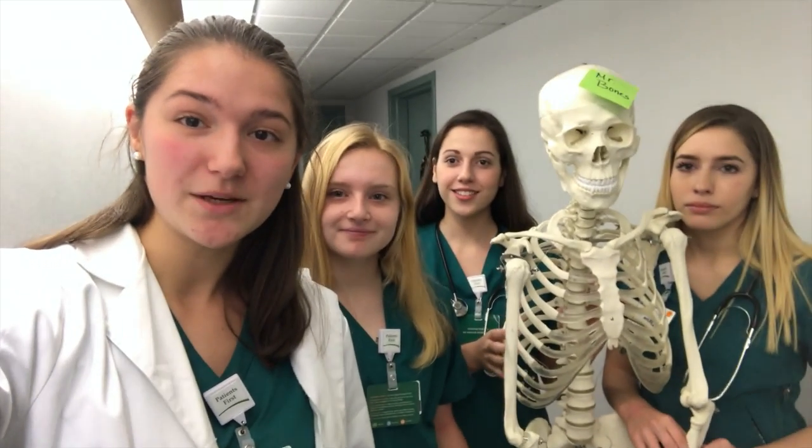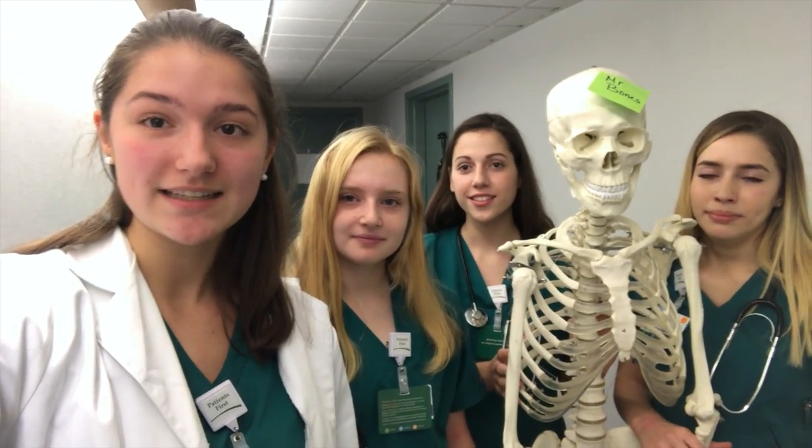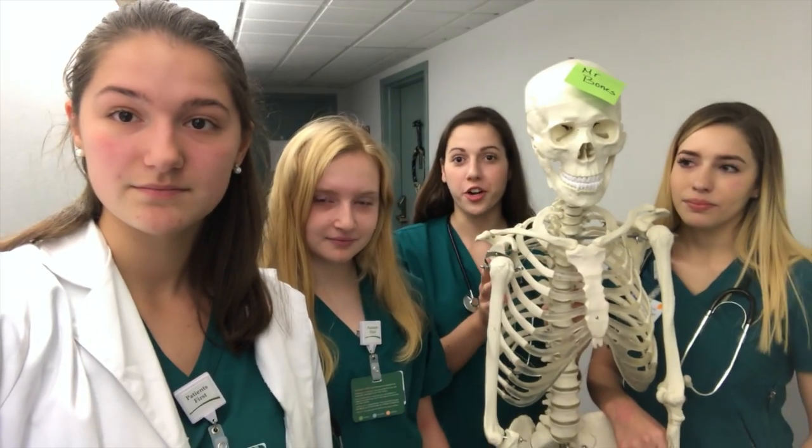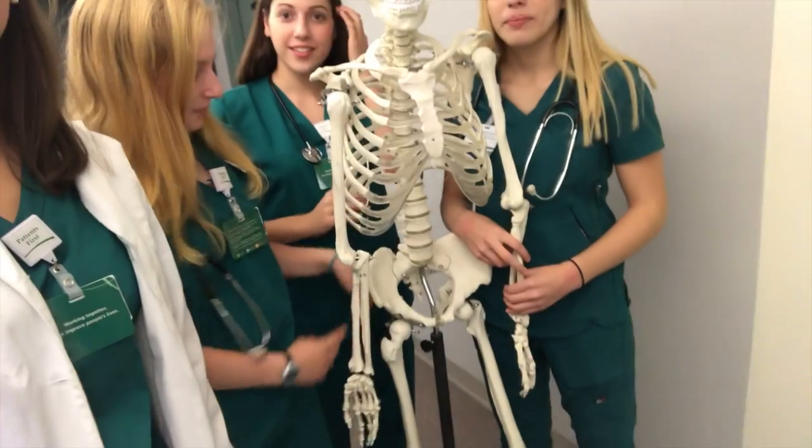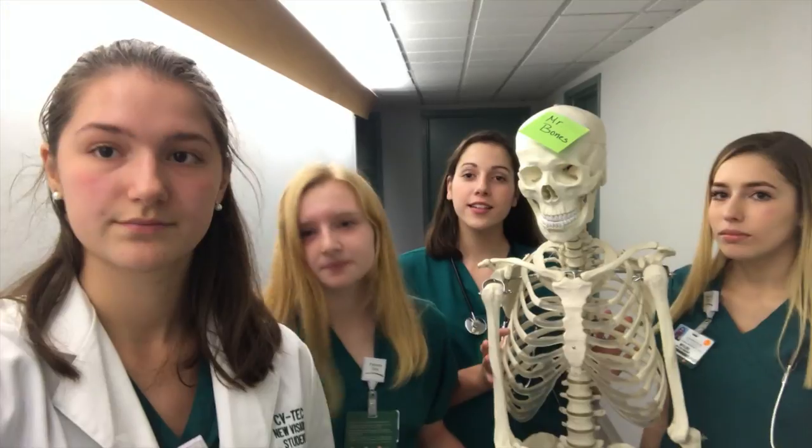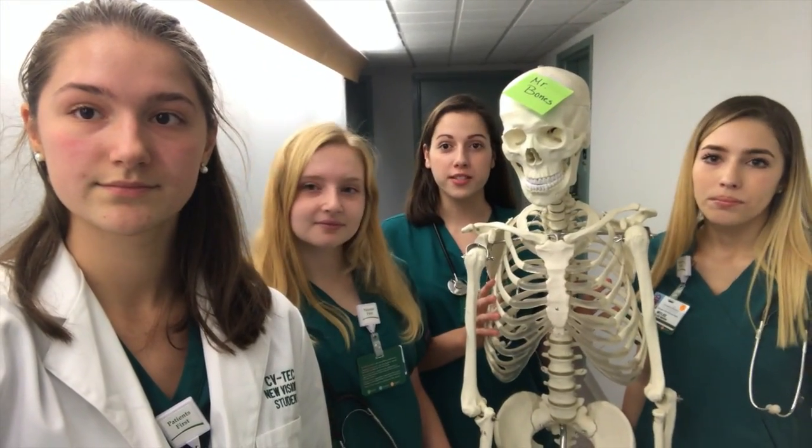Hey guys, we're here to tell you about the appendicular skeleton. It consists of the pectoral and shoulder girdle, the upper limb, the pelvic girdle, and the lower limb. It consists of 126 bones.